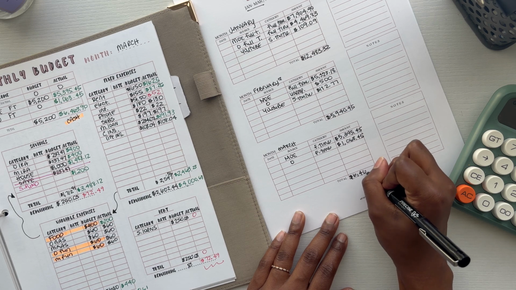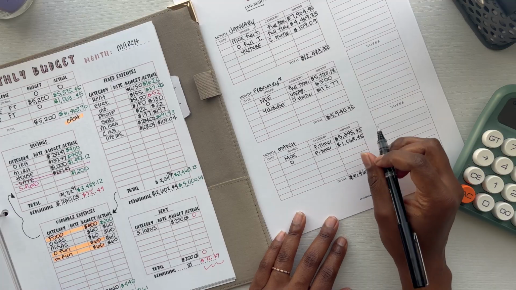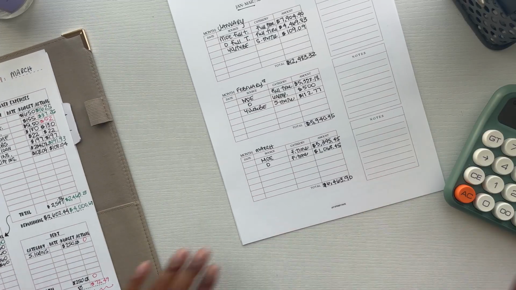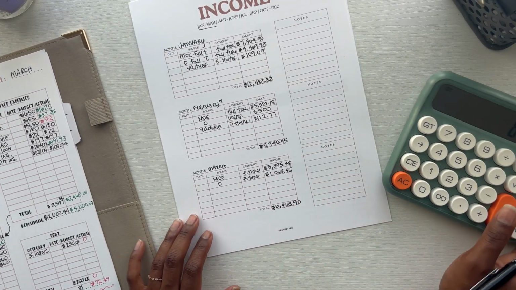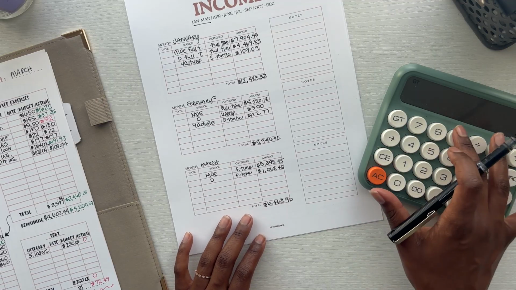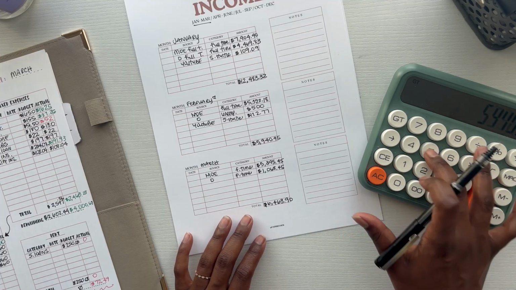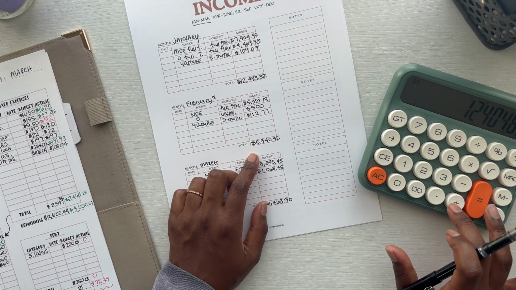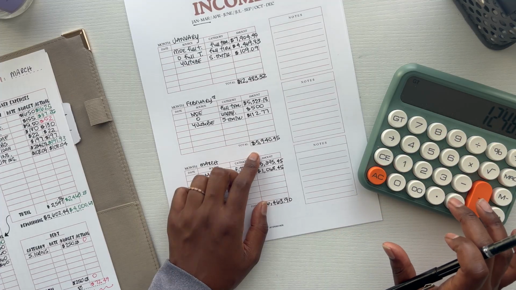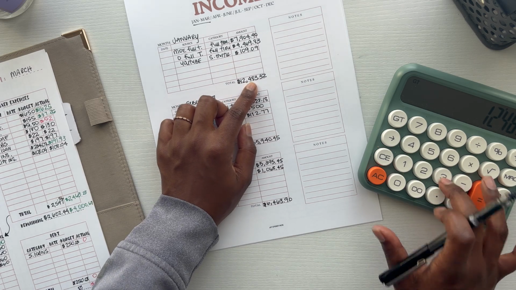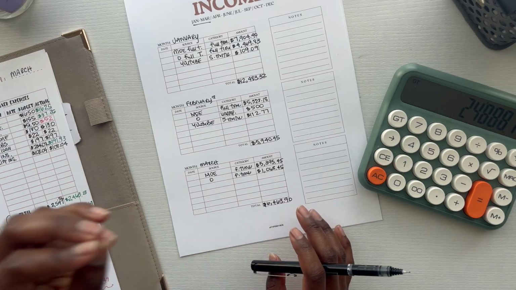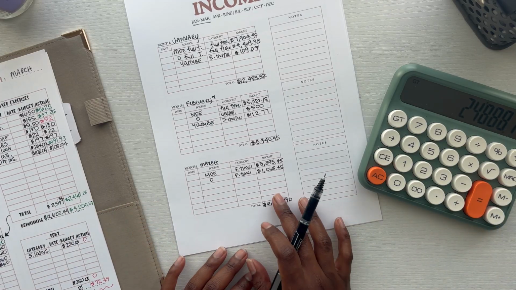Okay, so here's the income. For March, our income was $6,463.90. Then we're gonna add $5,940.95 because that's February, and then we're gonna add $12,483.32. Wow. Okay, so we brought in a total of $24,888. A lot of eights. And 17 cents. Can you guys see that?